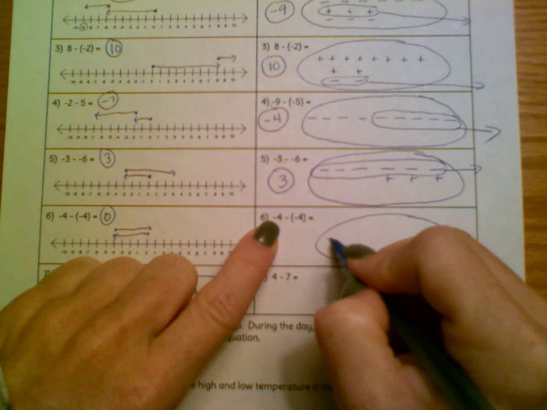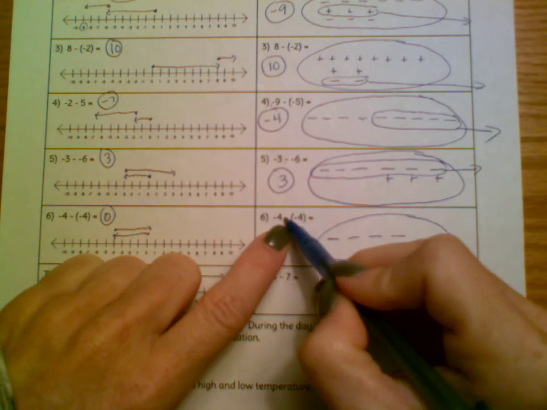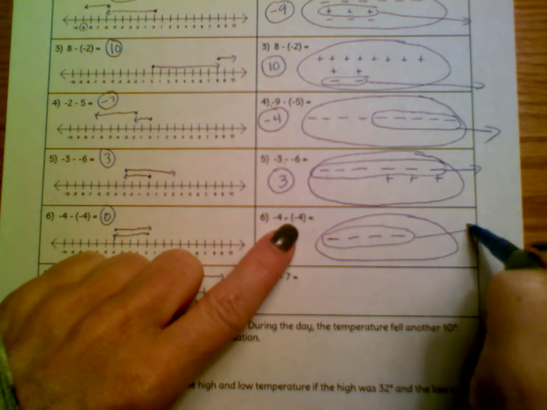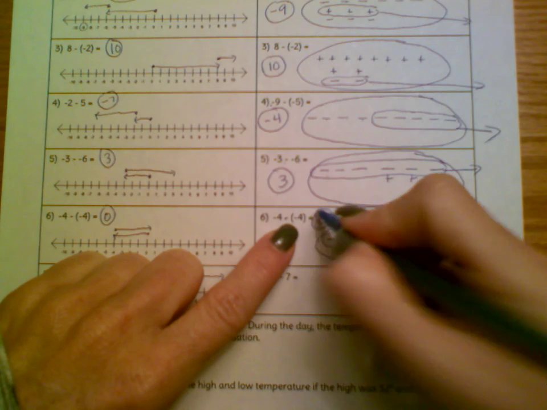Next one, I'm starting with 4 negatives. I want to take off 4 negatives. Well, that's easy, they're all there. I can just take them off. What am I left with? Nothing.